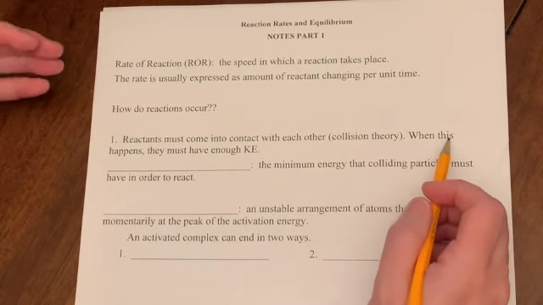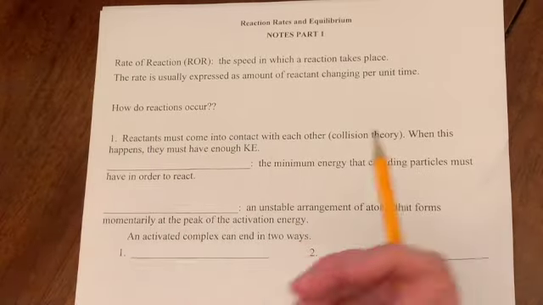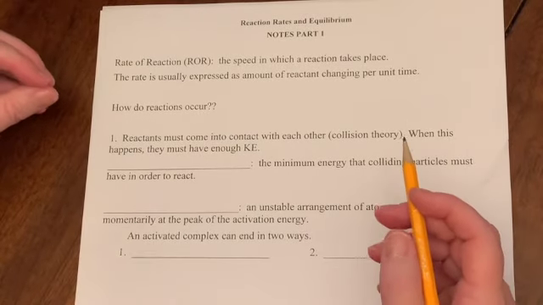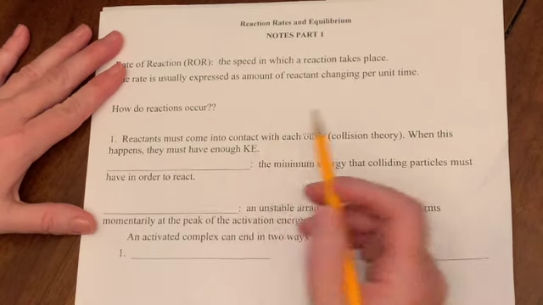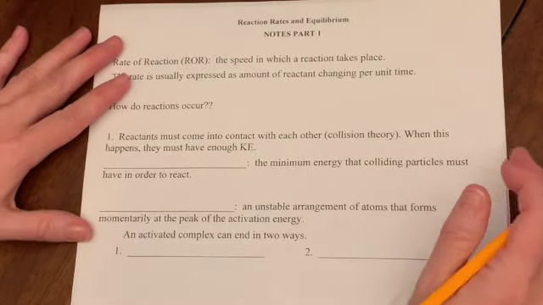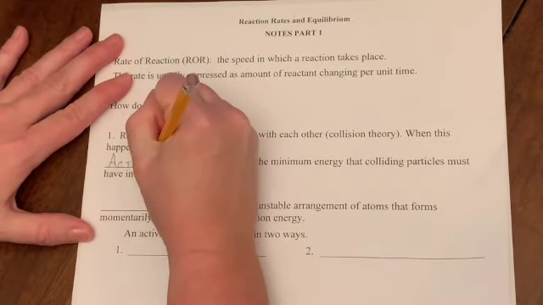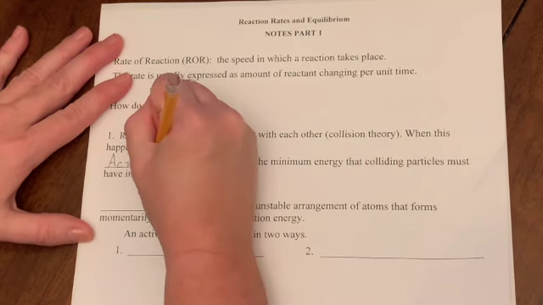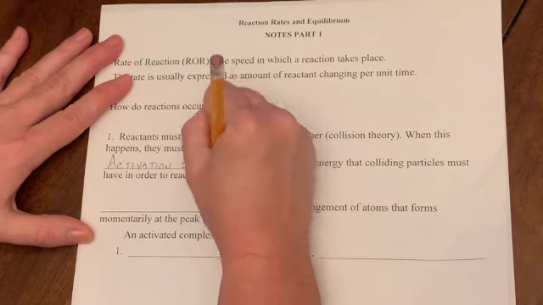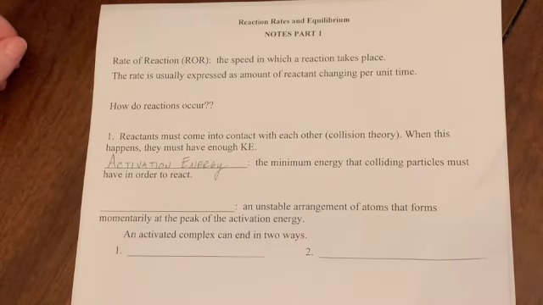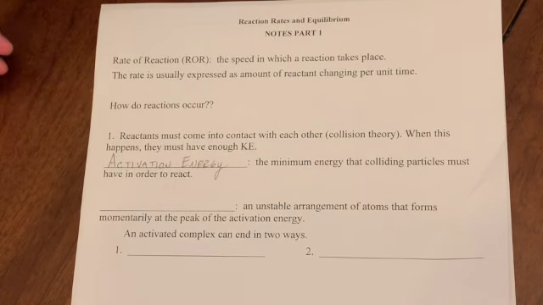In order for this to happen, they not only have to hit into each other, but they have to hit into each other with enough energy. And KE stands for kinetic energy. That's the energy of motion. And the activation energy is the minimum amount of energy that colliding particles must have in order to react.